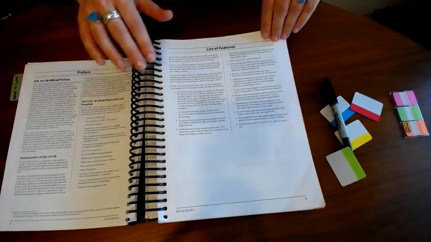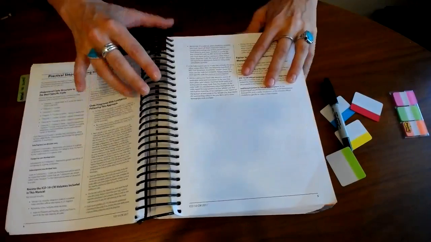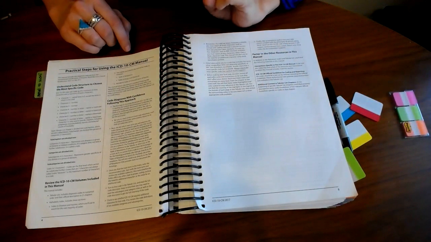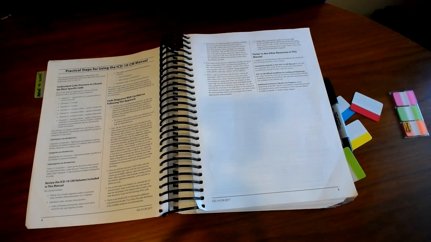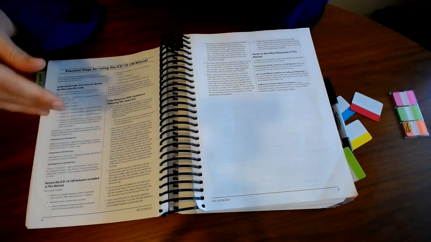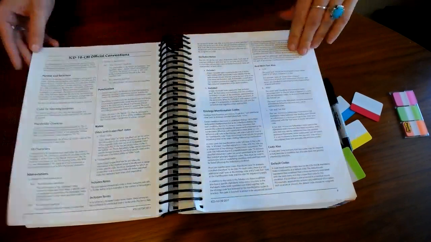List of features in the book. Scoot this over just a little bit. Practical steps for using the ICD-10 manual. This is really just talking about the structure and formatting and different steps that might help you if you're struggling with something. So I would definitely read this page, but I wouldn't tab it.